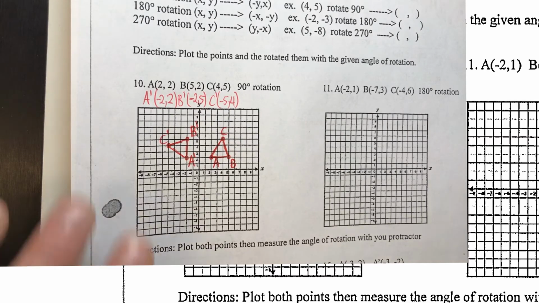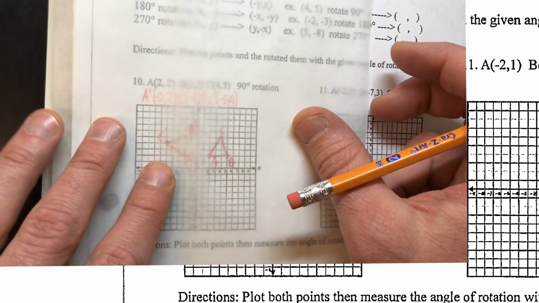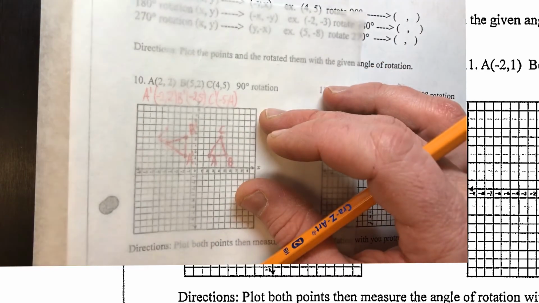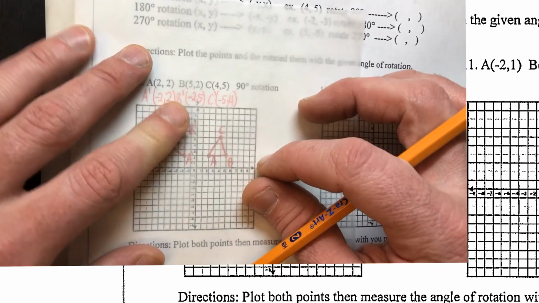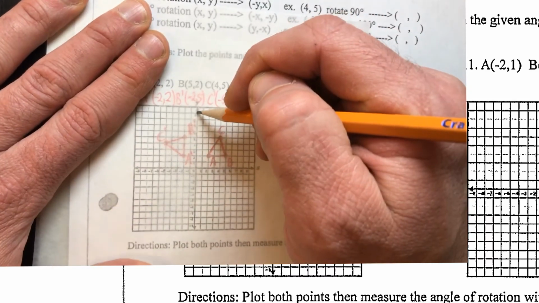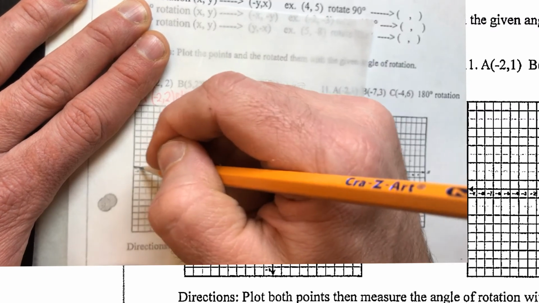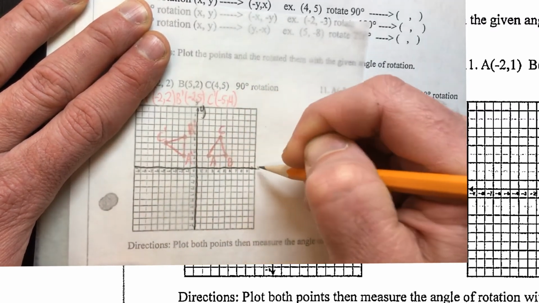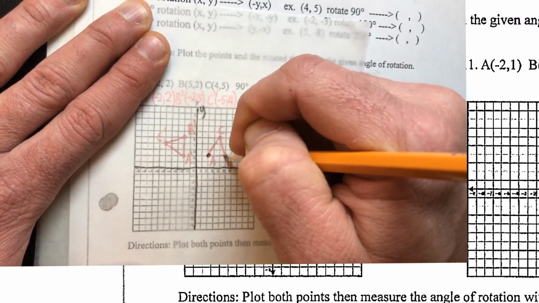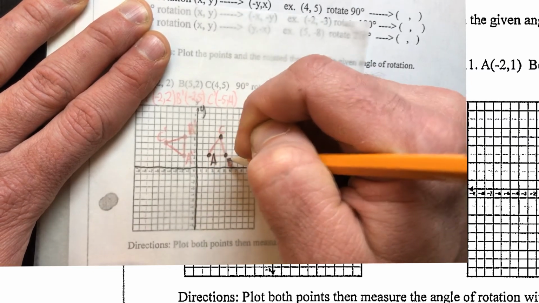So it should look like that. Okay, so here's what I want you to see. I'm taking this, they call this patty paper. It's like what's put between hamburger patties. Works really good for this. Okay, so I'm going to trace the X and Y axes here. Here's A, B, C.